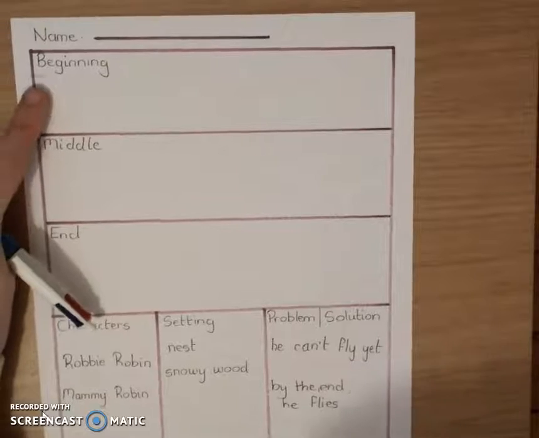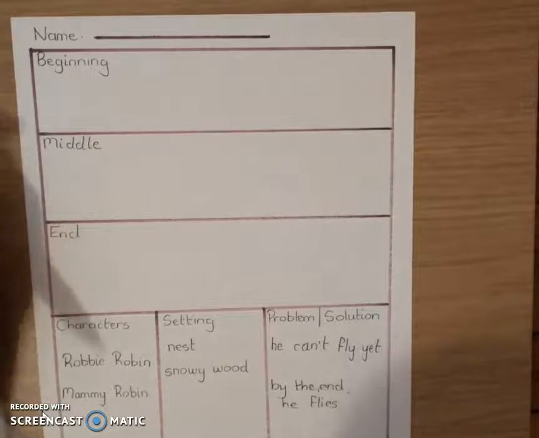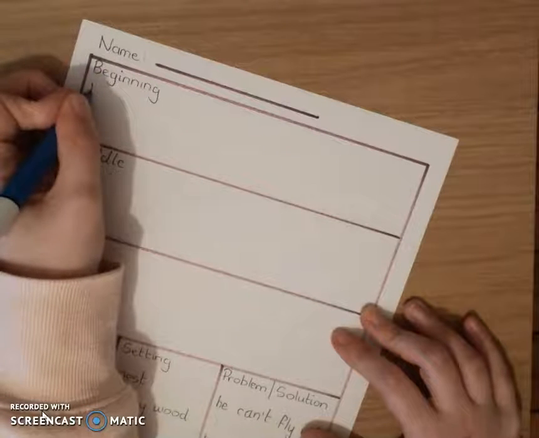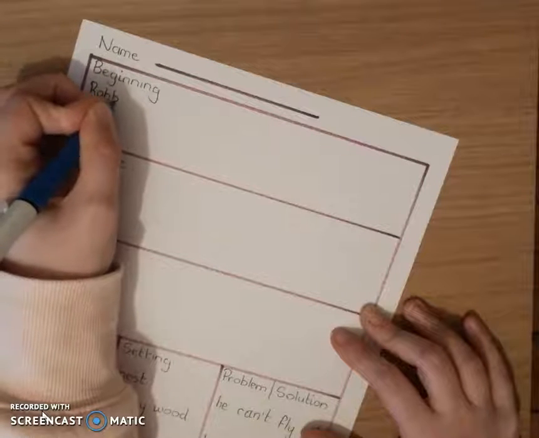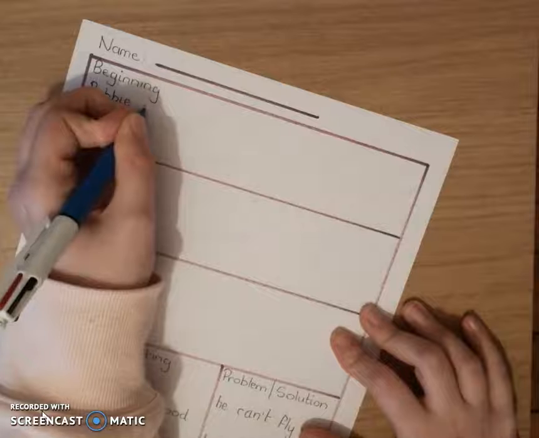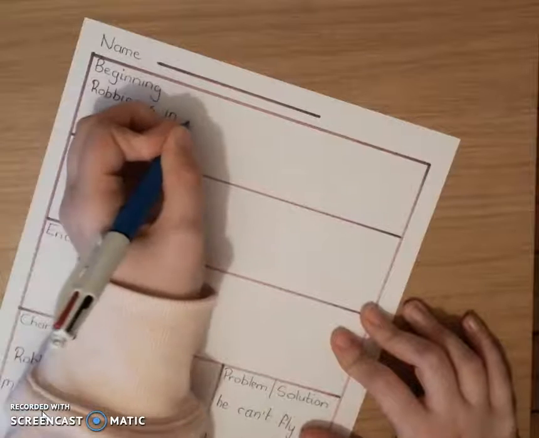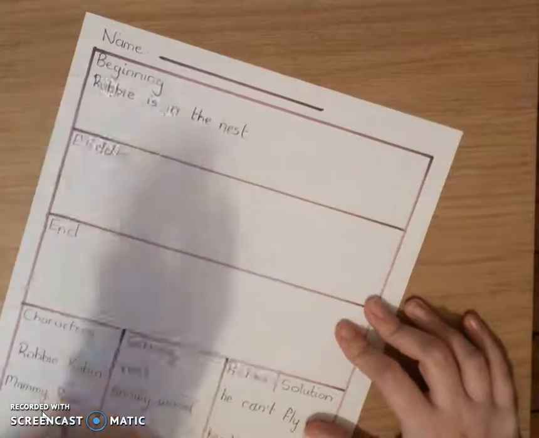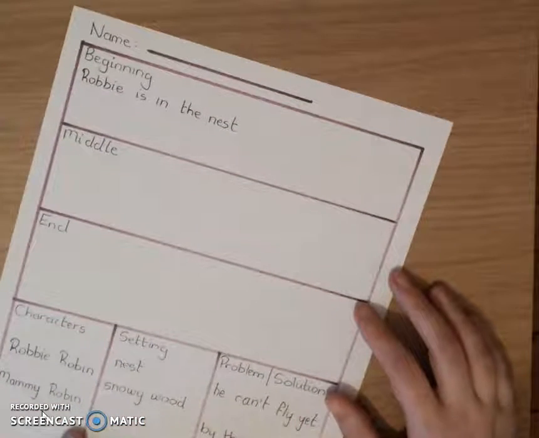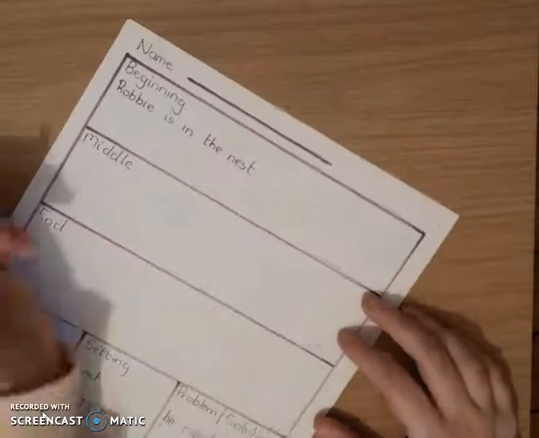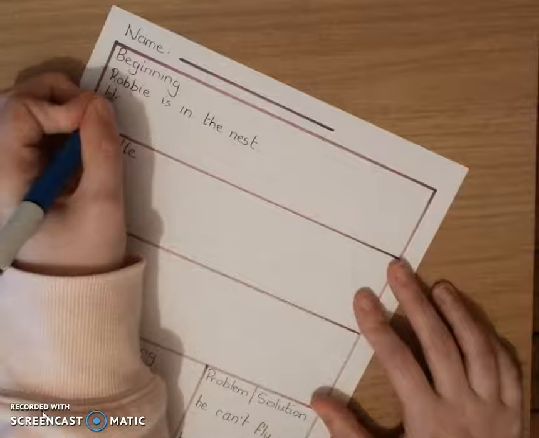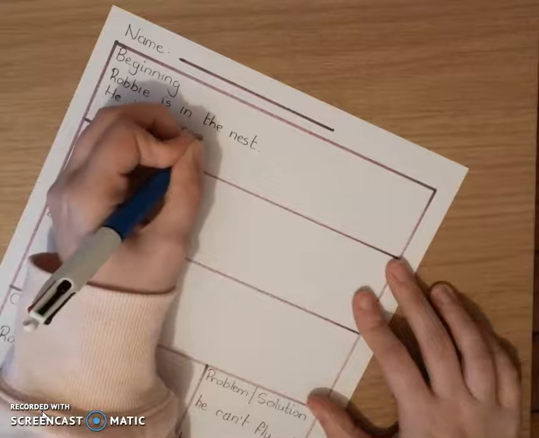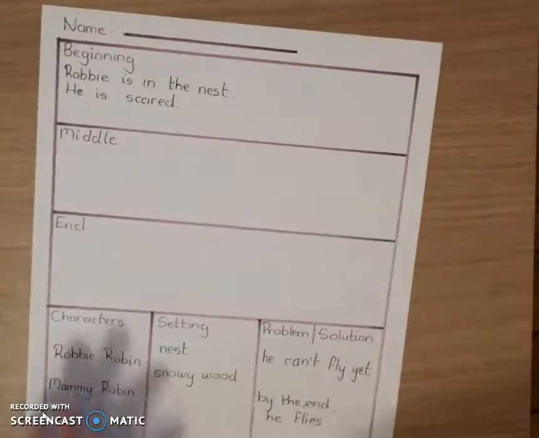So in the beginning of the story, I have already decided that Robbie Robin can't fly yet. So Robbie is in the nest. So he's in the nest, and if he can't fly and he's up quite high, I think he might feel a little scared. So I'm going to say he is scared. Because we know that he can't fly yet, because he's very small.